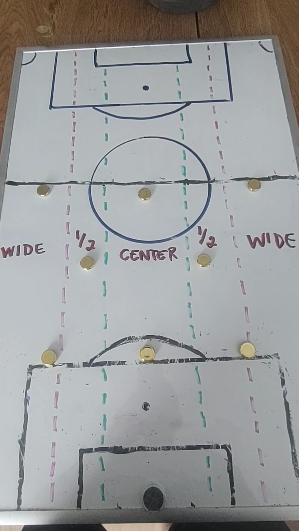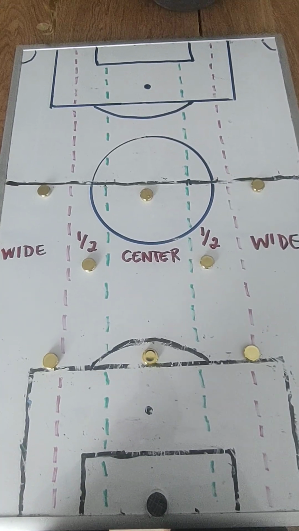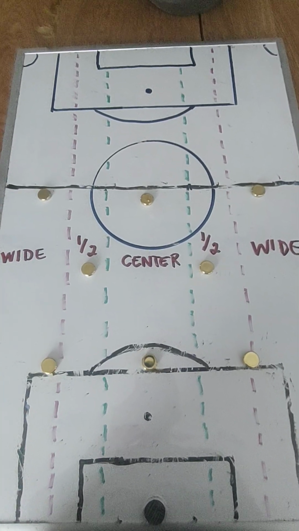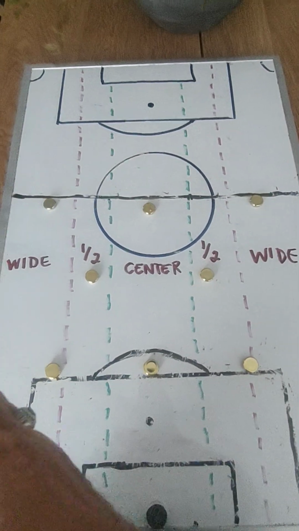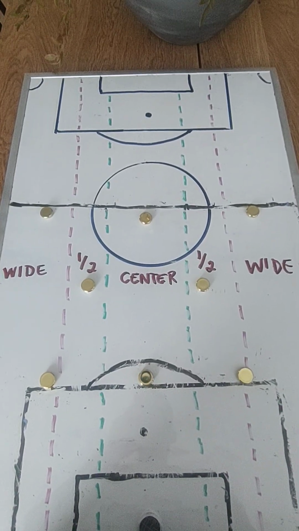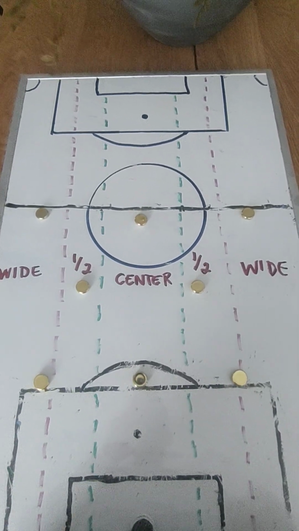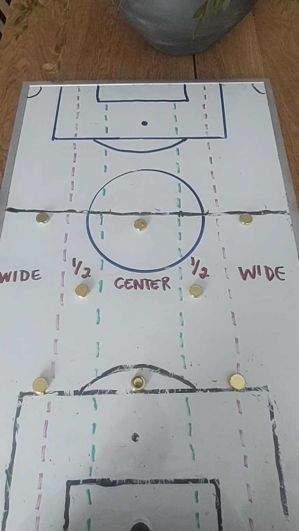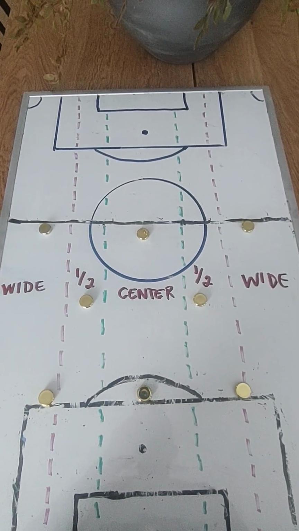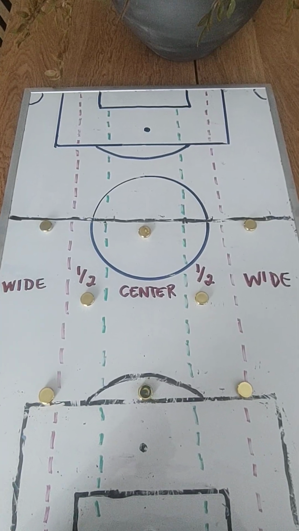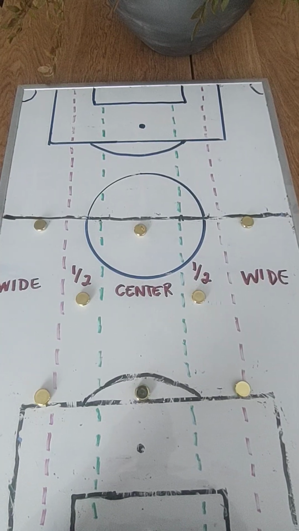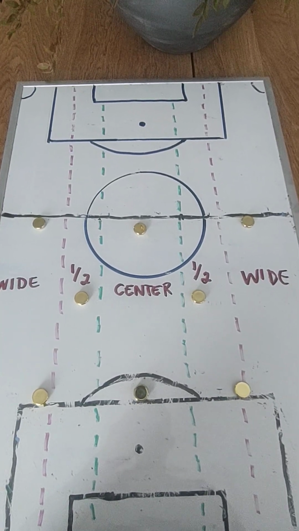So real quick, with the lines, you see the dotted lines. For those who are not familiar with it, these are basically the 5 channels in soccer. For our purposes, we'll just call it our lanes. Stay in your lanes, all that type of thing. As you can see, the 2 channels, basically 1 and 5 on the outside, those are the wide channels. 2 and 4 in the middle, those are our half channels. And then channel number 3 being the center channel.